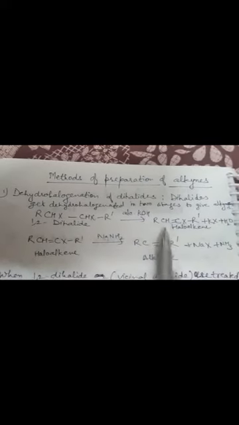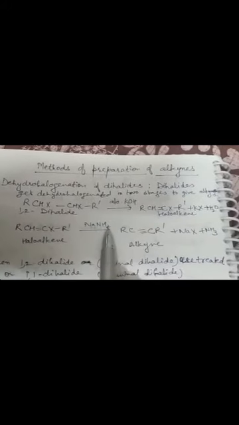In the next step, this haloalkene containing a halogen and one C=C double bond in it is treated with sodamide, NaNH2. This is a stronger base in comparison to KOH. KOH in the second step cannot remove HX from this haloalkene to give alkyne.